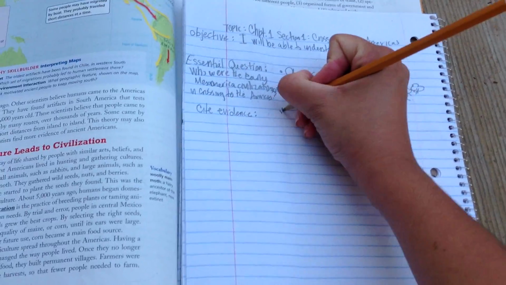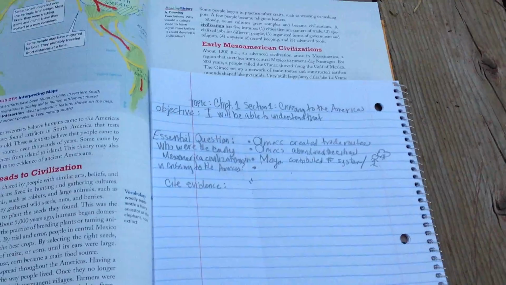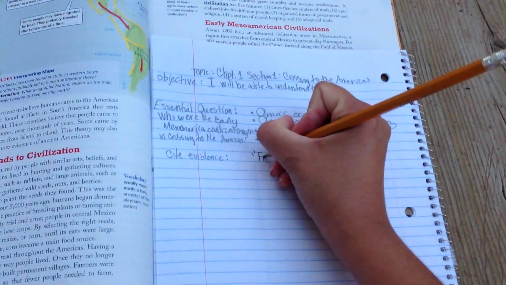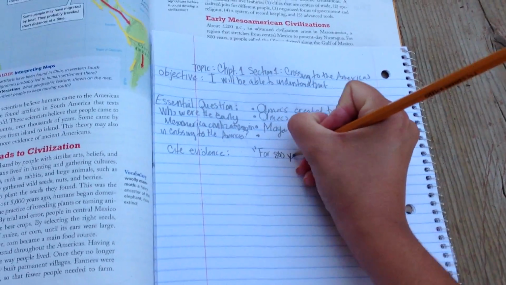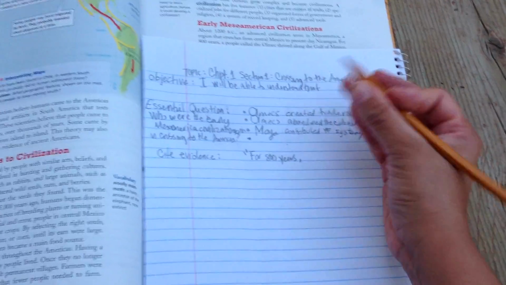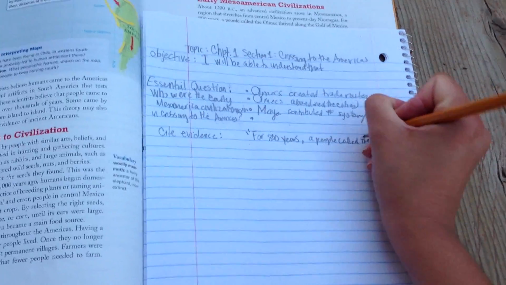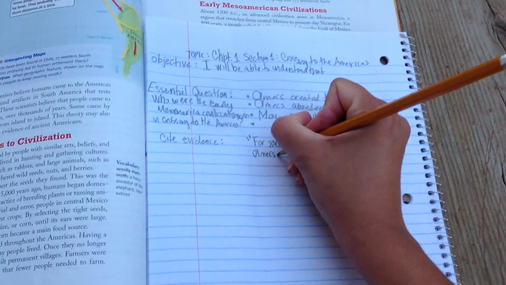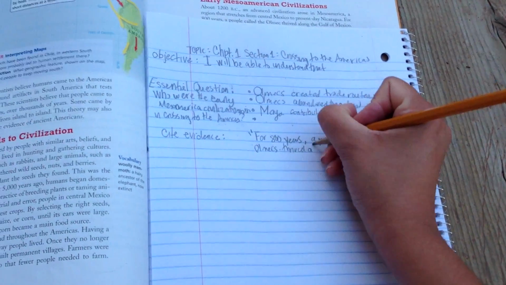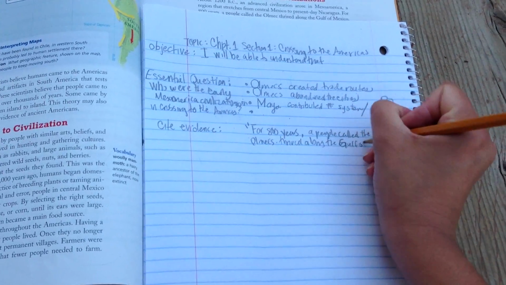Now that we have found our line together, we're going to put quotation marks. And for today's sake, we're going to copy the first one, for 800 years. For 800 years, comma, and I'm taking this line, a people called the Olmecs thrived along the Gulf of Mexico.